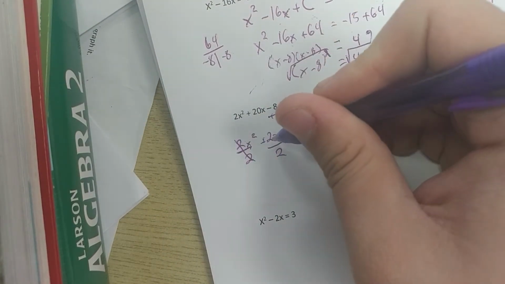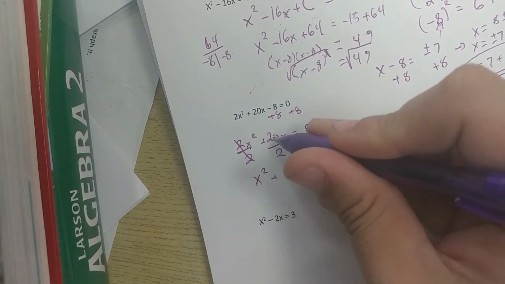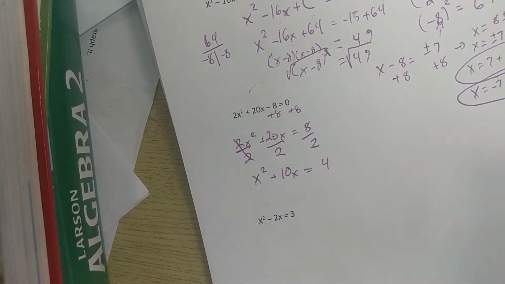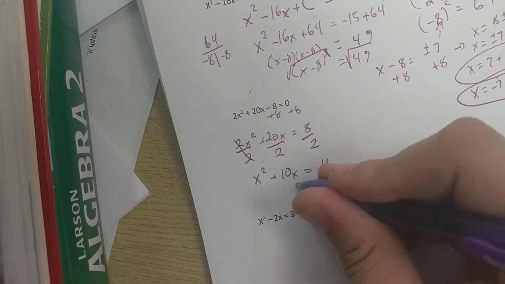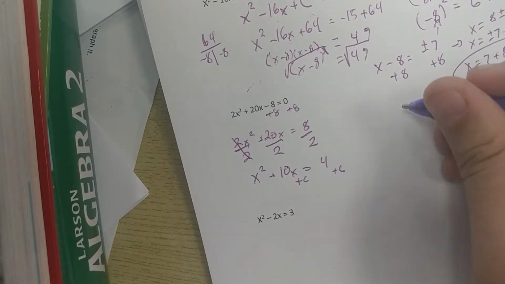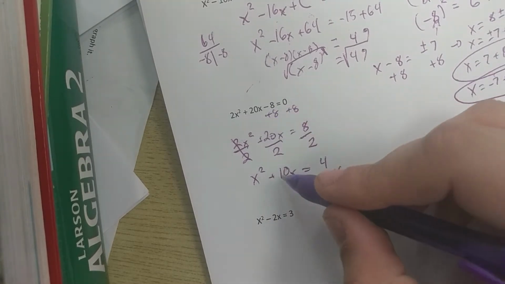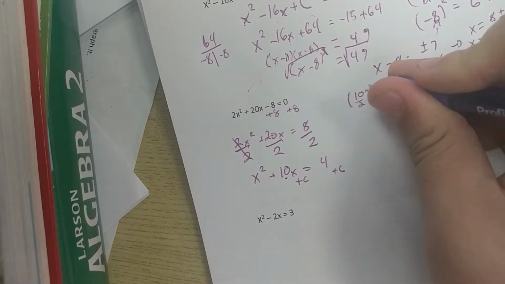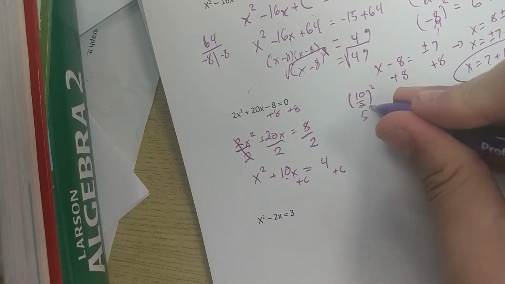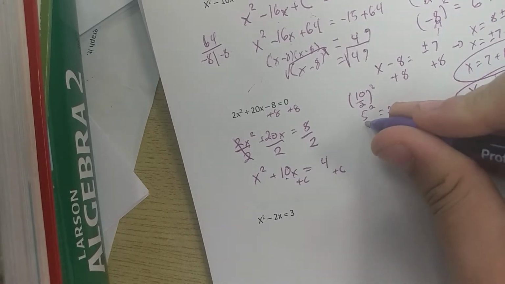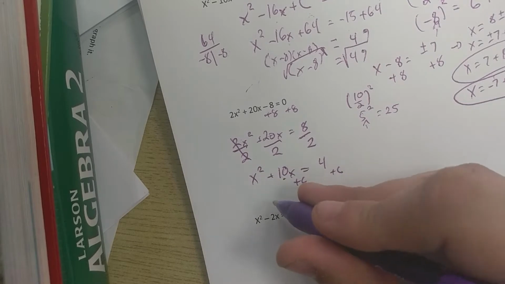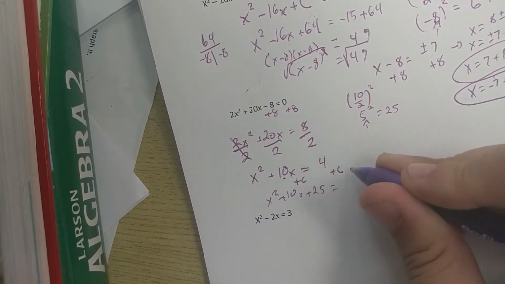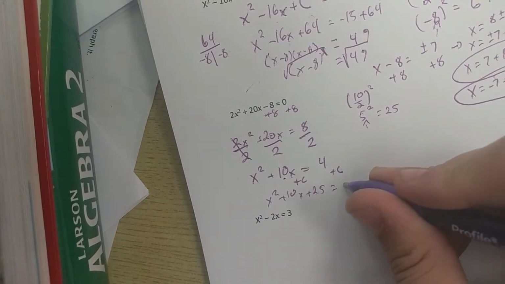Cross out 2. So this is going to be x squared plus 20 divided by 2 is 10x equals 8 divided by 2 is 4. I'm going to do plus my c. So notice my b is not 20 anymore, it's 10 in this case. So make sure you put 10 divided by 2 squared. 5 squared equals 25. Keep in mind that 5. So x squared plus 10x plus 25 equals 4 plus 25 is 29.